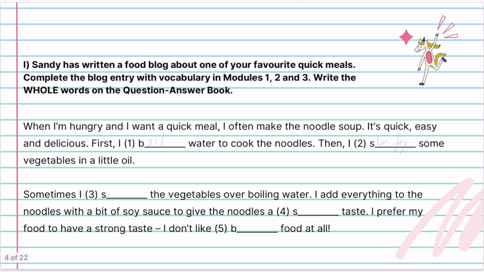Okay. And the third blank, sometimes the vegetables over boiling water. Okay, so this time we use water and heat from below, okay? Cooking vegetables over boiling water. So the first letter is S. What do you call this method of cooking when you cook over boiling water? If it is inside the water, this cooking method is boil. But this time, it is over boiling water. So the answer is steam.